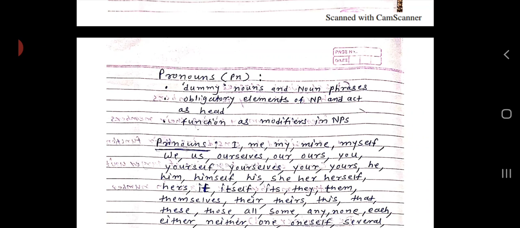So what is a pronoun? Pronouns are dummy nouns. Instead of a noun, we use pronouns. When pronouns are obligatory elements of noun phrases, they act as head of such phrases.